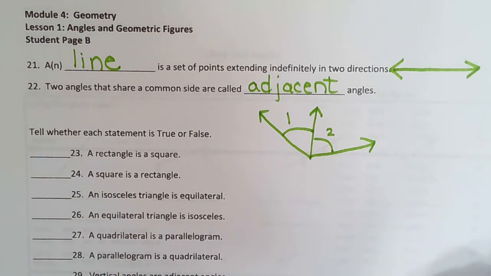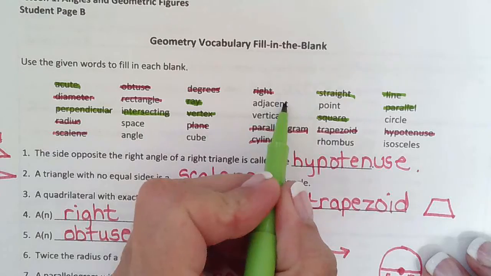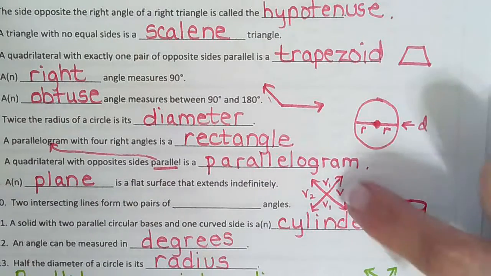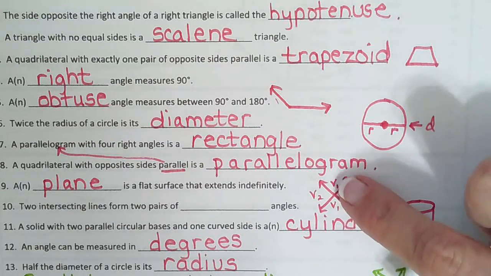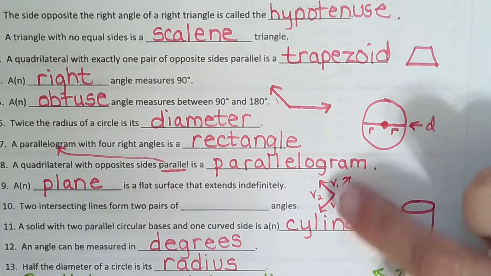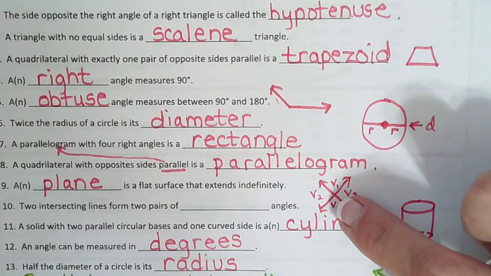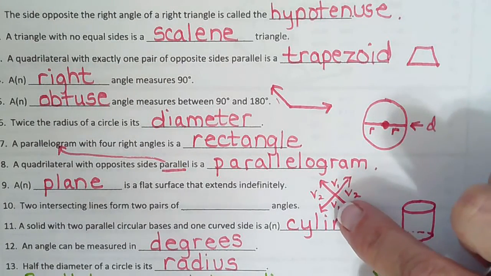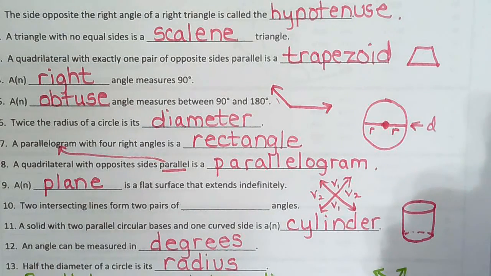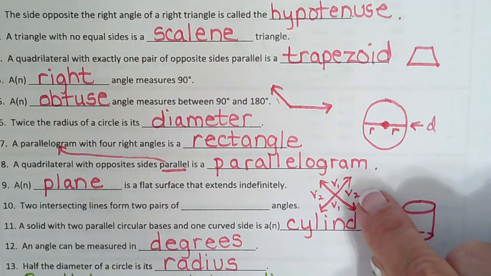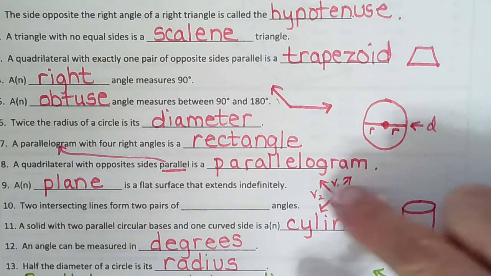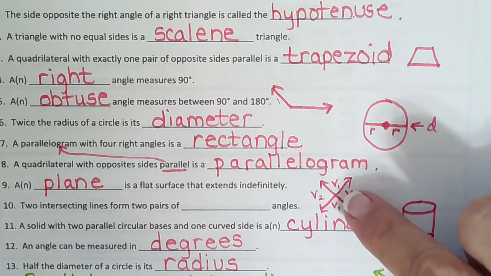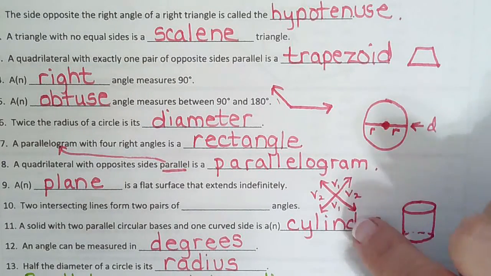So now we can go back and fill in here. Since we know adjacent's gone, that leaves vertical. So this is what vertical angles look like. They're opposite. Some books actually call them opposite angles. And if you read through the glossary, you would see that they're also equal. So this vertical angle 1 is equal to this vertical angle 1. This vertical angle 2 is equal to this vertical angle 2. So opposite angles or vertical angles are equal. They're not all four equal to each other unless these lines are perpendicular, but the opposite angles are.